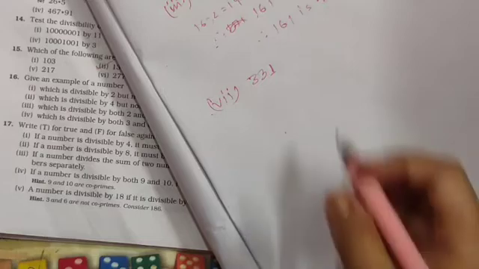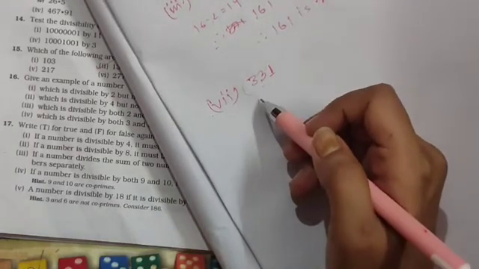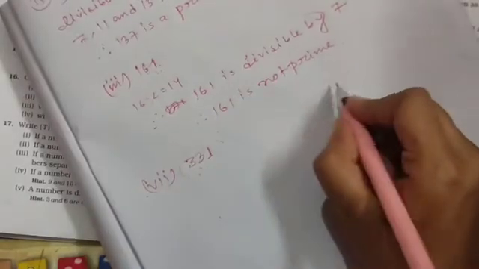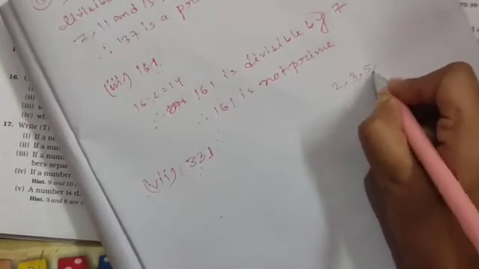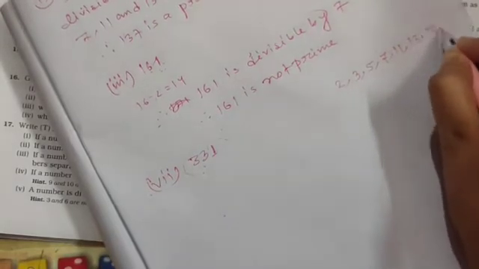331. So you have to check. I will not solve this question. I will just tell you the procedure. So this number lies between 100 and 400. So you have to check whether this number is divisible by 2, 3, 5, 7, 11, 13, 17 and 19.